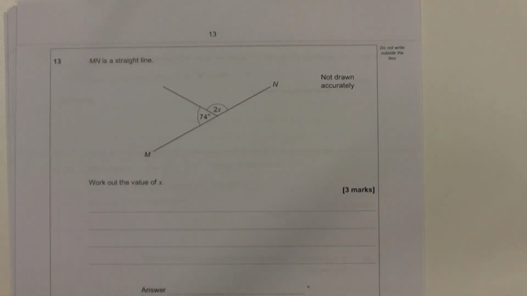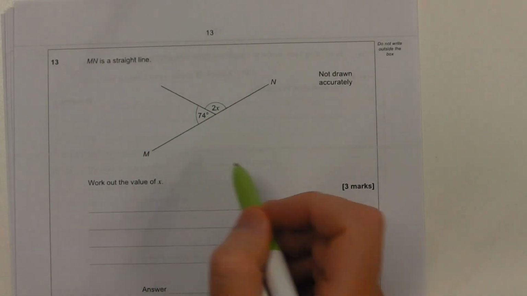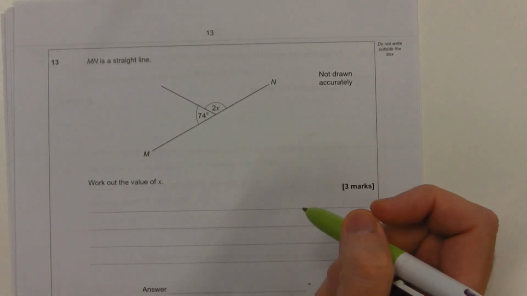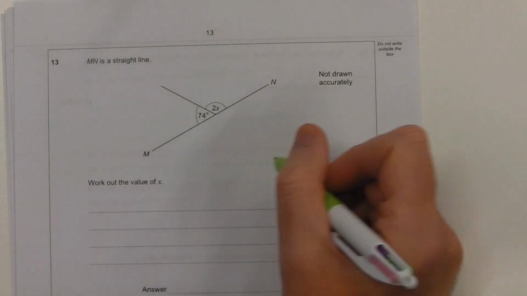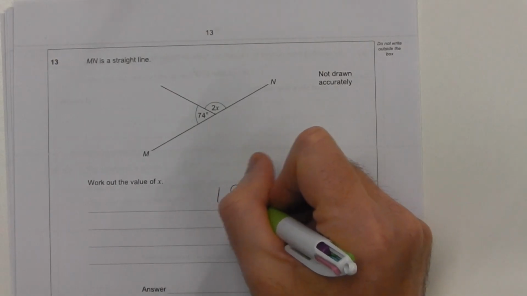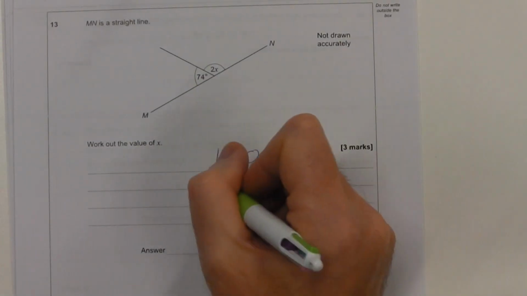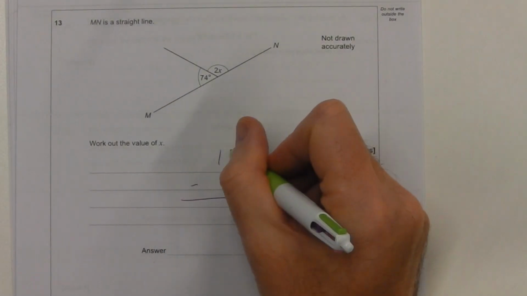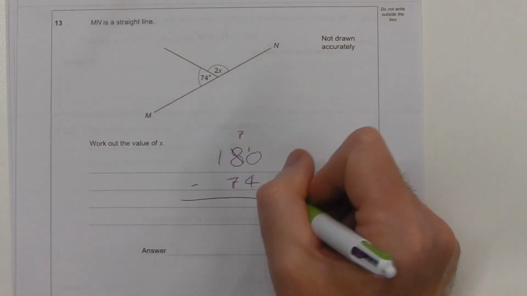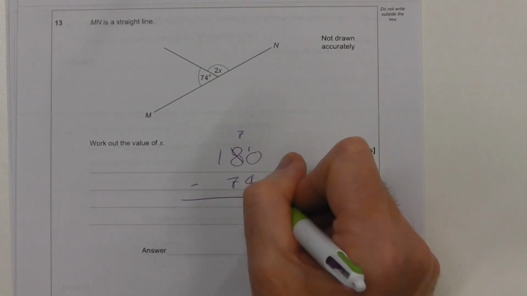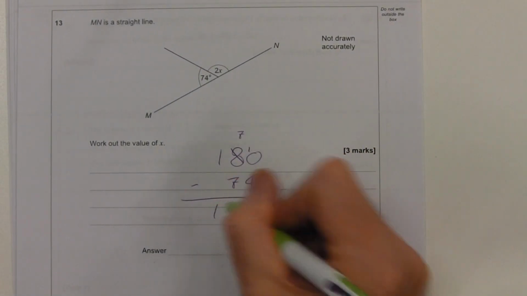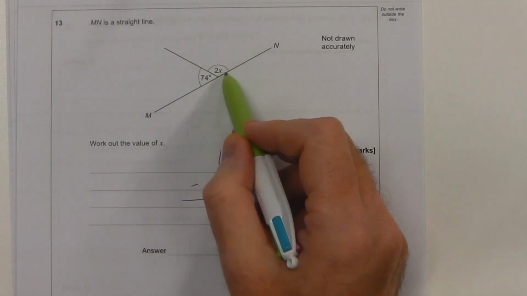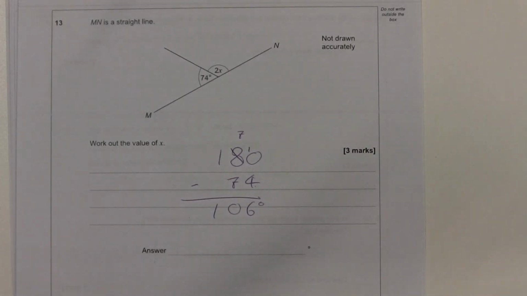It says not drawn accurately, don't measure it, okay? But we know a straight line adds up to 180, so we can do 180 degrees and take away our 74. Can't take 4 from 0, so I have to borrow. That leaves me with 6, 7 from 7 is 0, so that means this is 106 degrees.